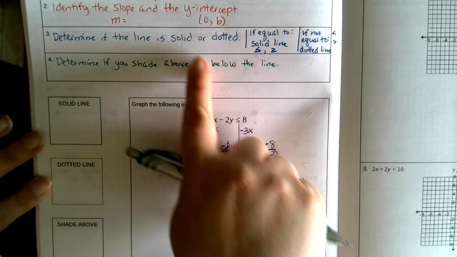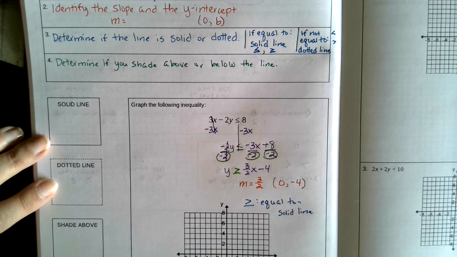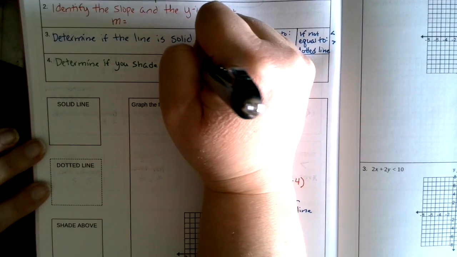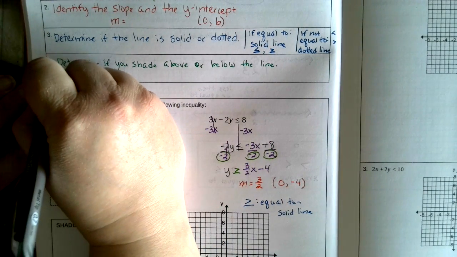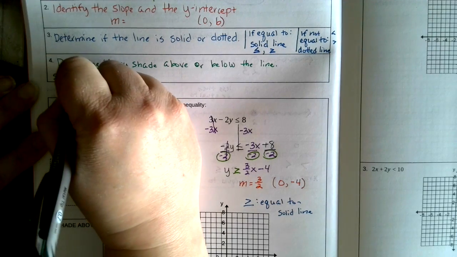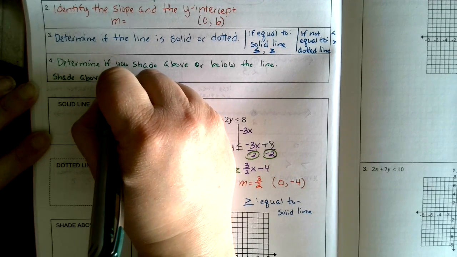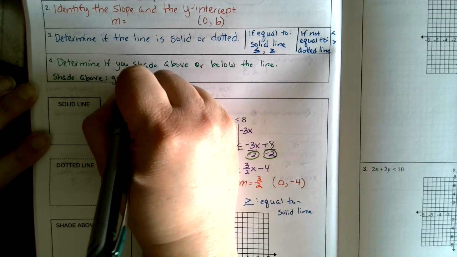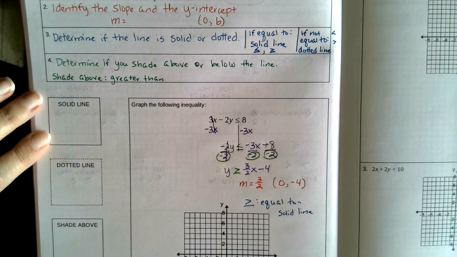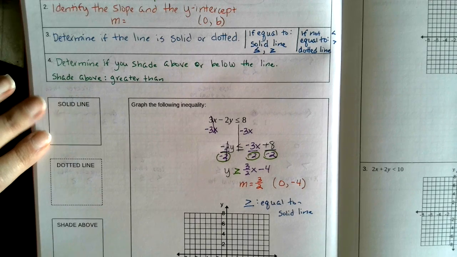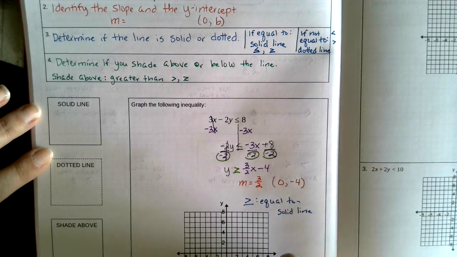So in order to determine if it was solid or dotted, we looked at, is it equal to or is it not equal to? In order to determine where we shade, we need to look at the actual symbol of the inequality. So we're going to shade above anytime we want to be greater than. Because remember, above means bigger, so does greater than. So if I want to be greater than, I need to look at the numbers that are above it, which means greater than or equal to.